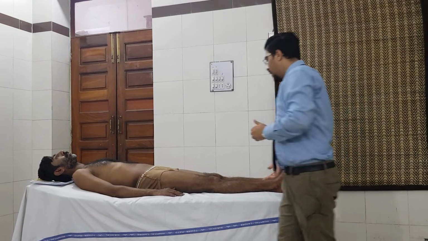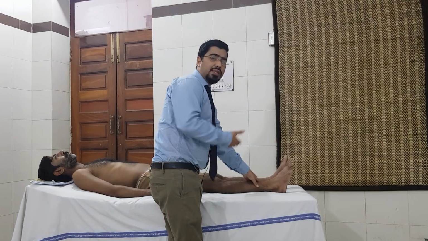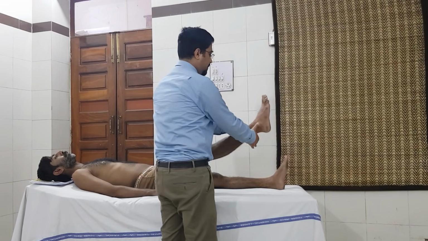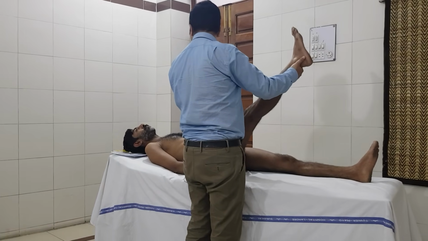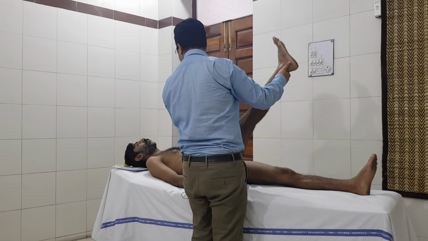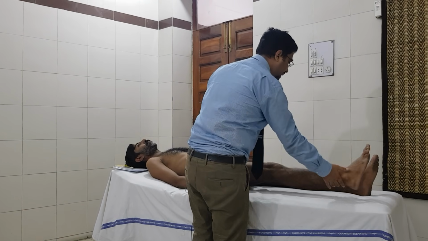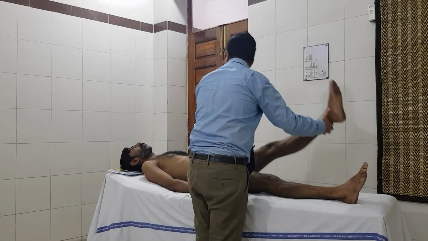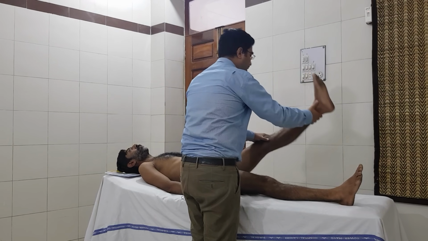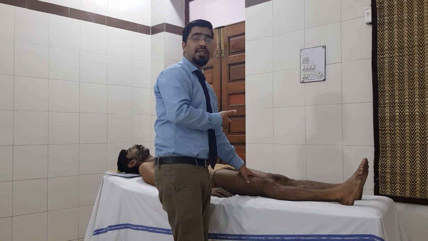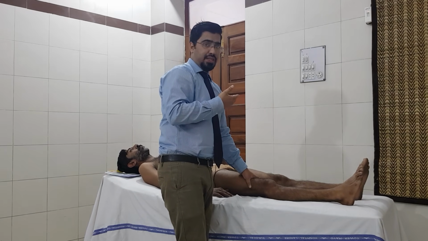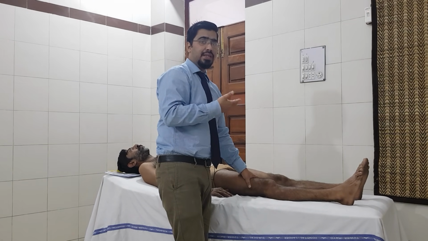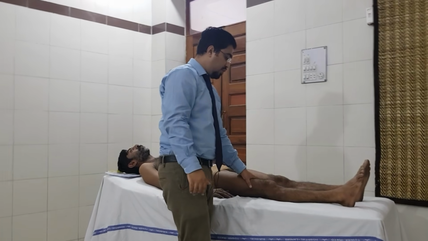So SLR, I hope you can see me, otherwise I will go to that side. You will lift the leg passively and watch the patient's face to see if he is having pain, and then the other side. SLR significance, as you all know, has specific levels. After 30 degrees there is significance of SLR for lumbar disc prolapse.